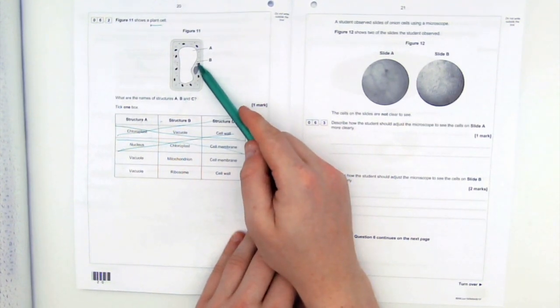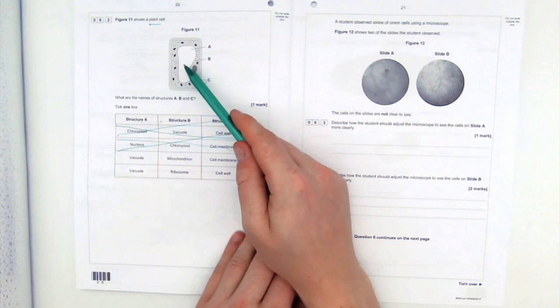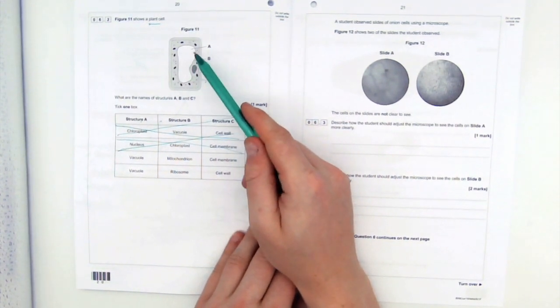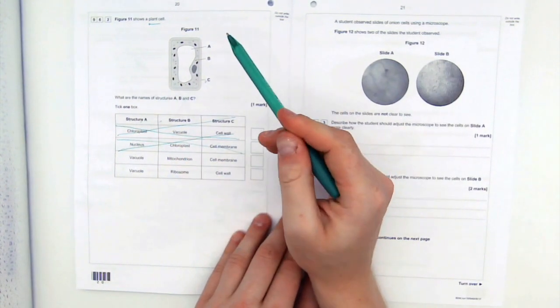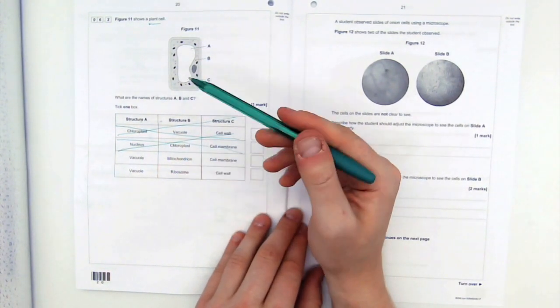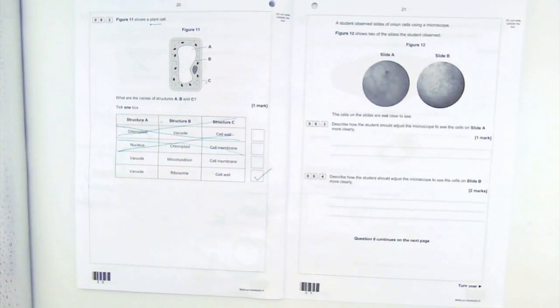B is pointing to the smallest structure I can see here. And the smallest structure in a plant cell, or most eukaryotic cells, is a ribosome. They're very, very tiny. Can't see them with a light microscope, need an electron microscope. So that means the bottom row is the one that we're after.